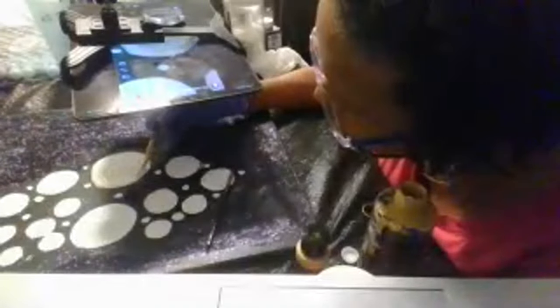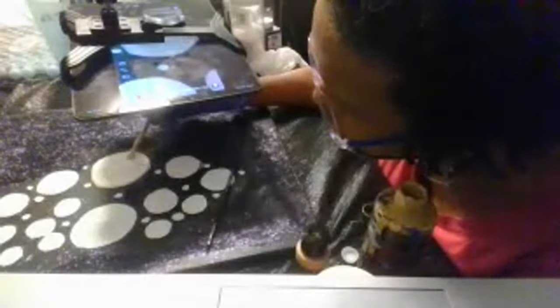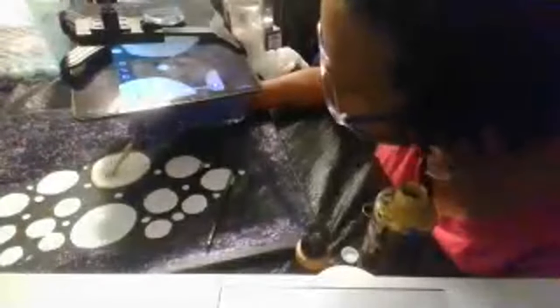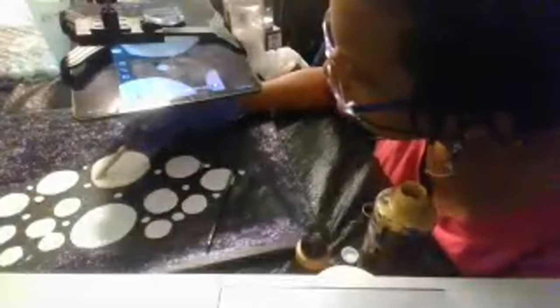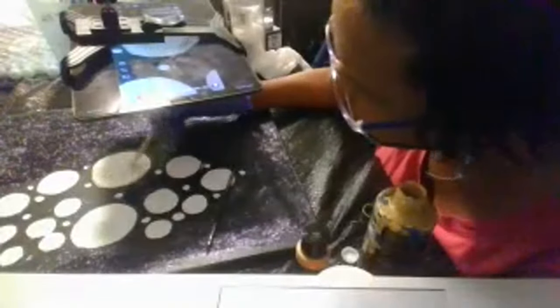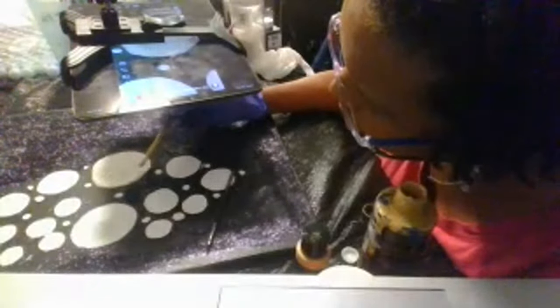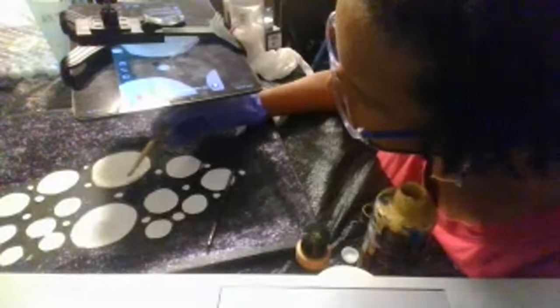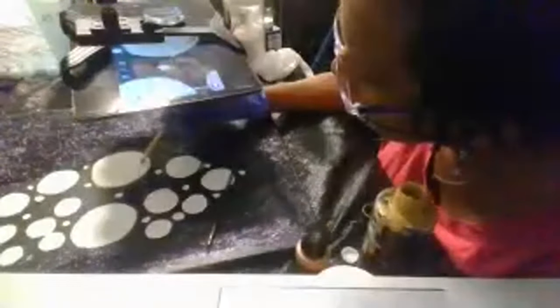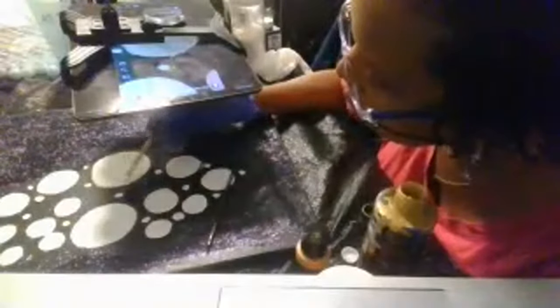Oh, there were other dimensions inside this dimension. And I could see it from the outside. Okay. I have a lot of paint on this. I'm trying to spread it around.